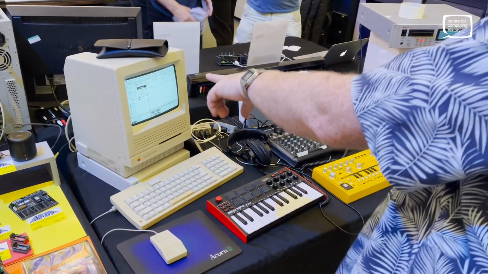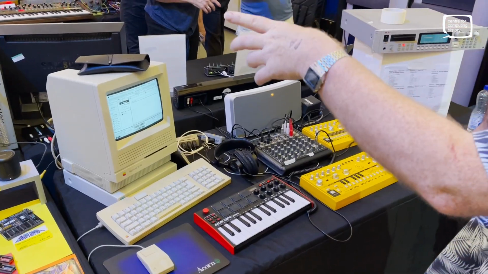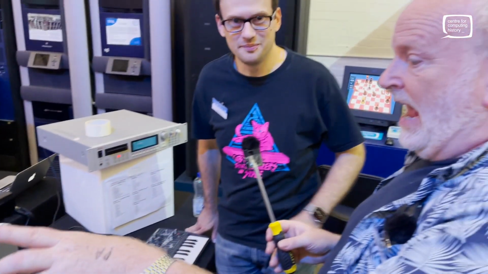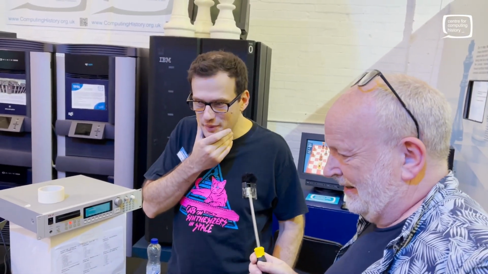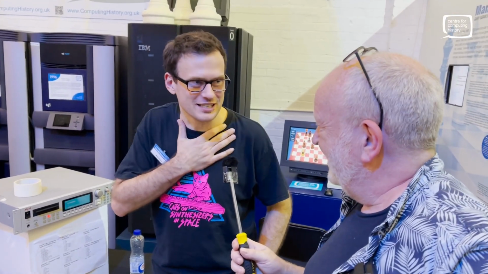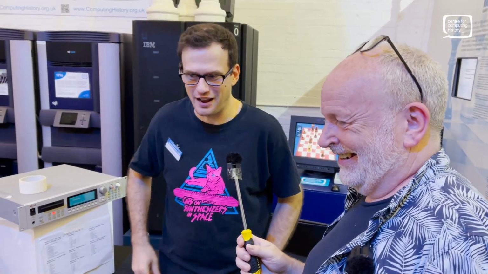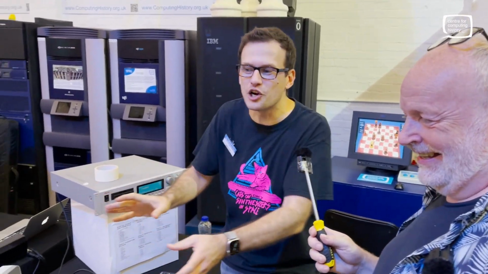Now, it's interesting that you've got a Mac here, because in the other room we've got a couple of Atari STs running Cubase, and the Mac isn't a machine you would normally associate with this. I remember talking to Jason of the museum a long time ago, saying we should do a setup with the Mac and sampler. And he completely scoffed at the idea and said, that's ridiculous. No one would have had a Mac in a studio. They're way too expensive. Incorrect.